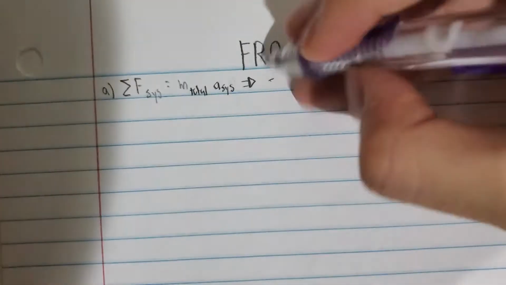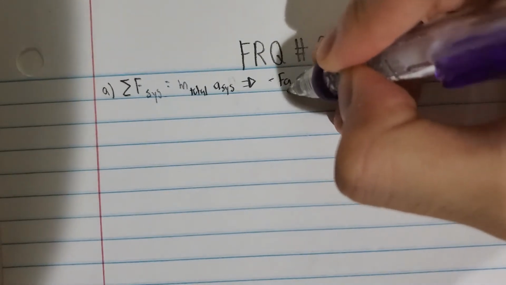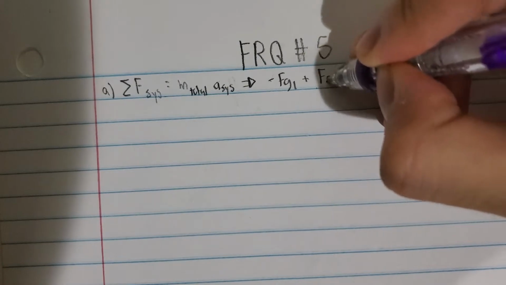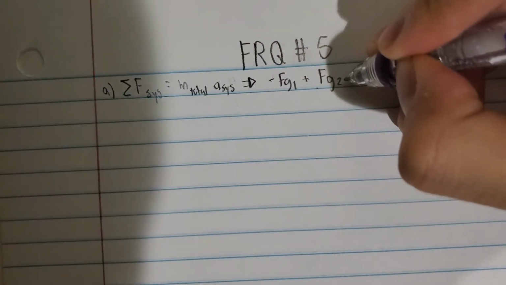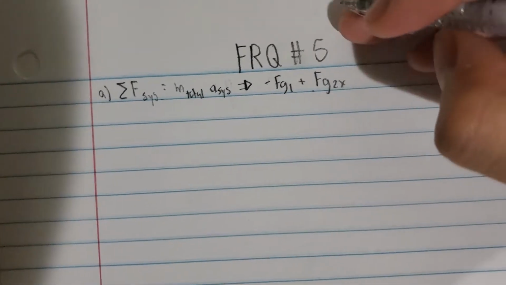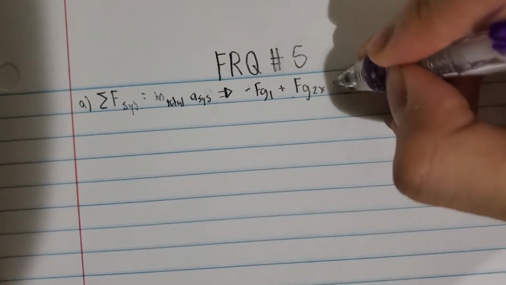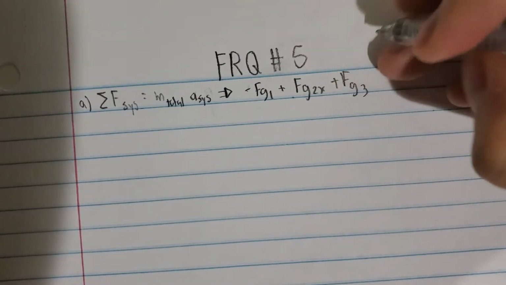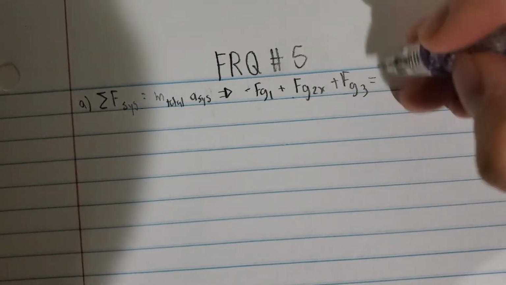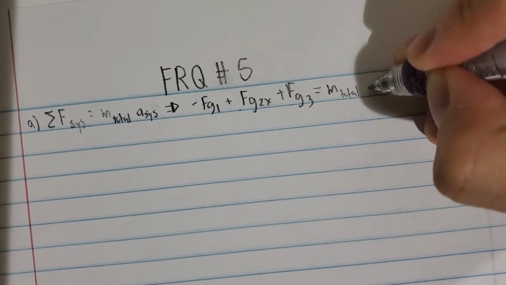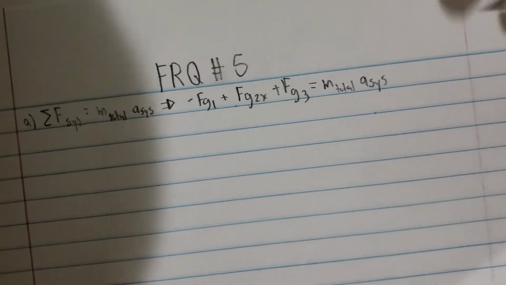So the total force of the system is negative Fg1 plus Fg2x, the component of Fg2 in the x direction, or parallel to the surface, plus Fg3. And that's going to equal M total times the acceleration of the system.